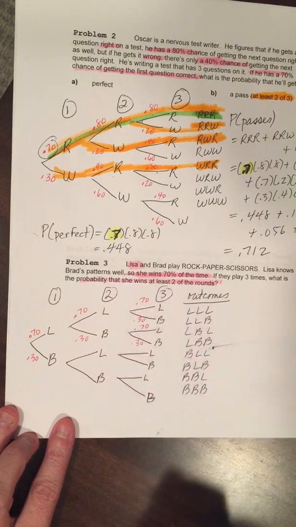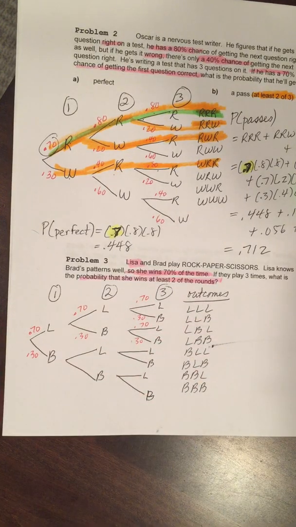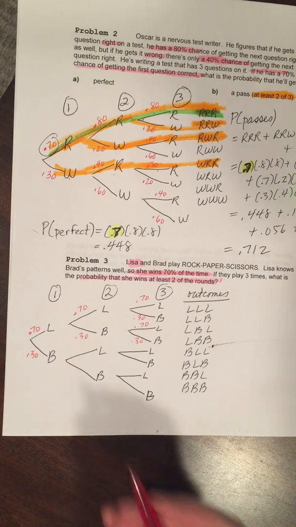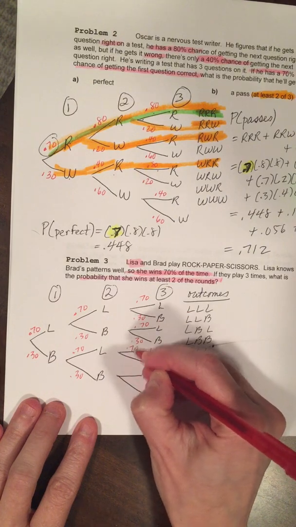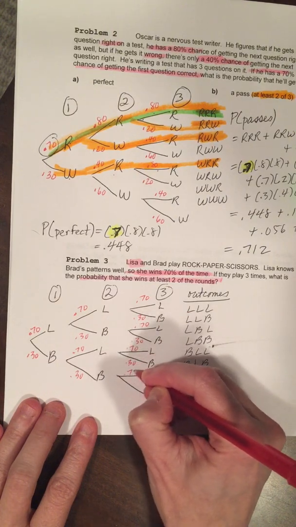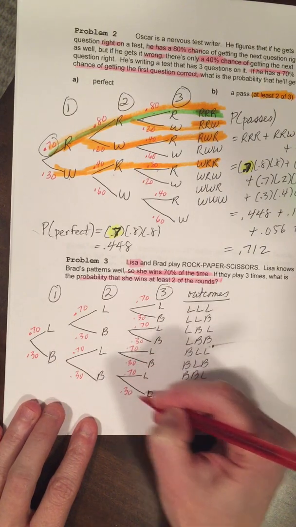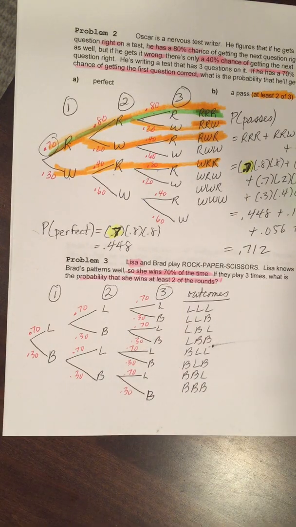Our previous example was more challenging because if he gets it right, there's a certain probability, and if he gets it wrong, another. So actually, example 3 is easier than example 2.